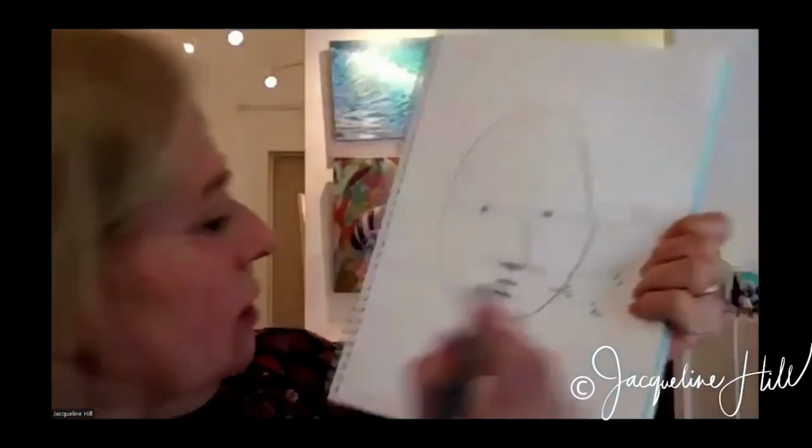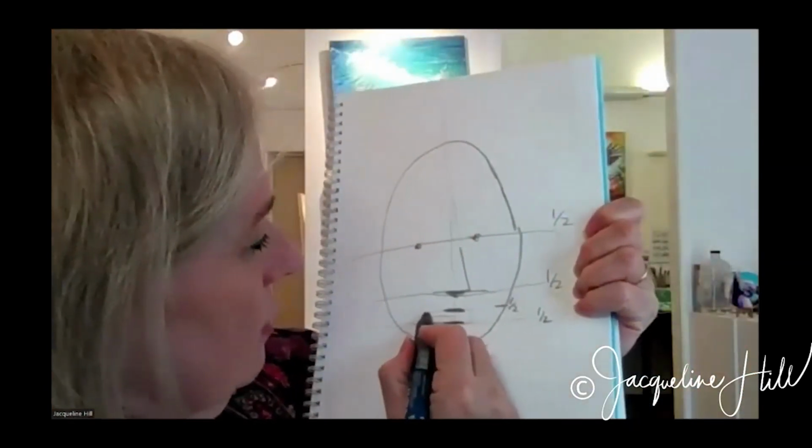Then the width of the mouth is often, see the center of my iris? If you drop a vertical down, it's sort of about the edge of the mouth in the resting position. Width of mouth is vertical from center of eye.